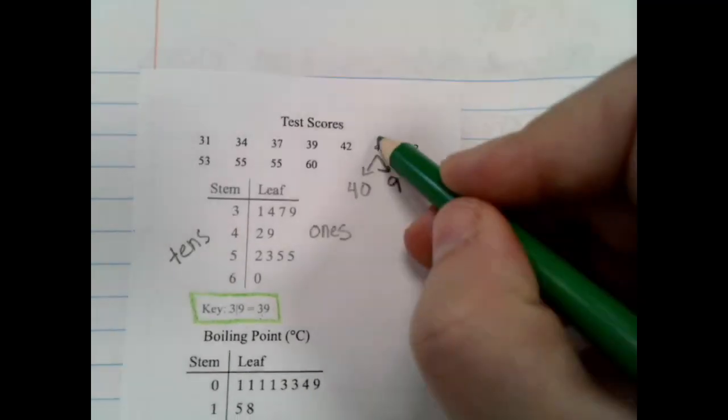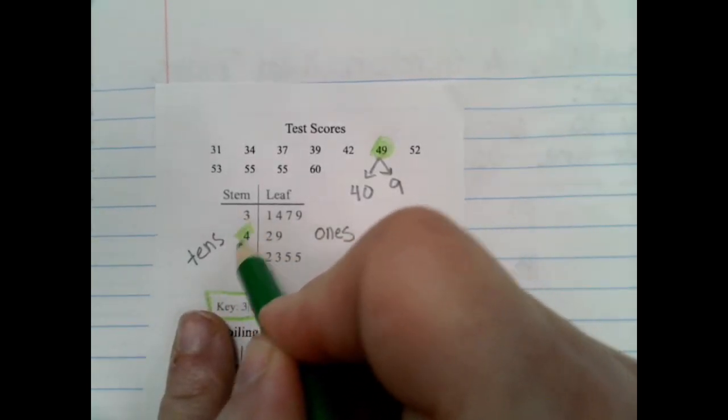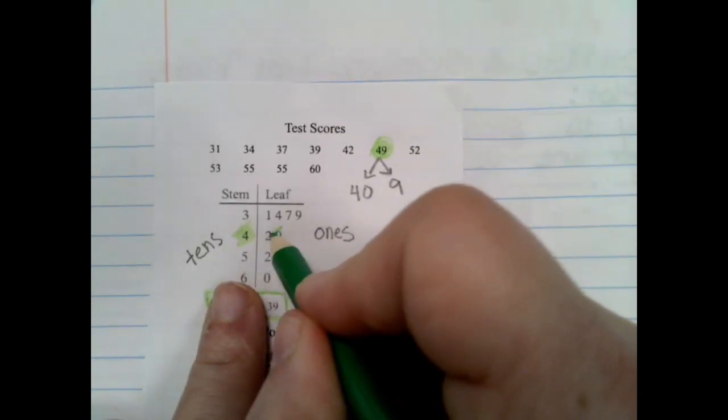So 49, if I wanted to color code where that is in the table, that would be the 4 for the 40, and that's connected to the 9, this leaf.